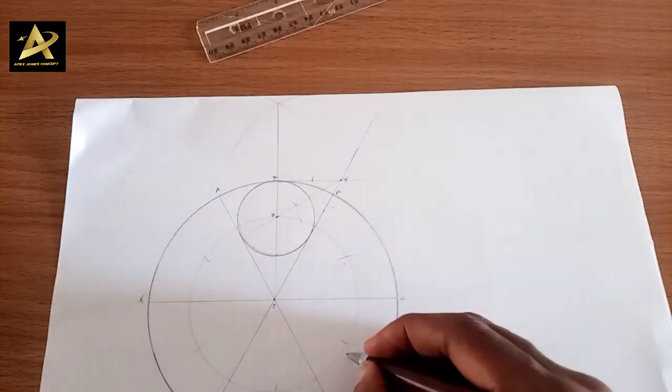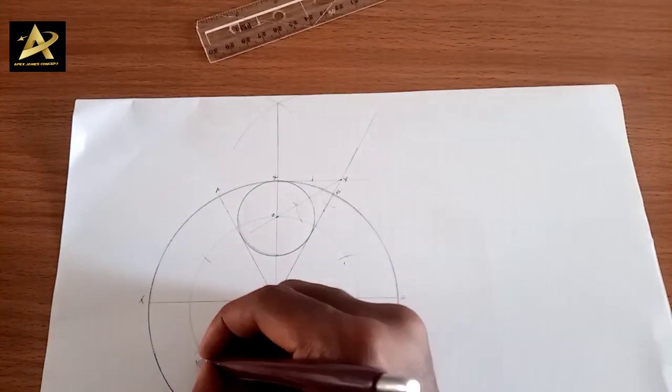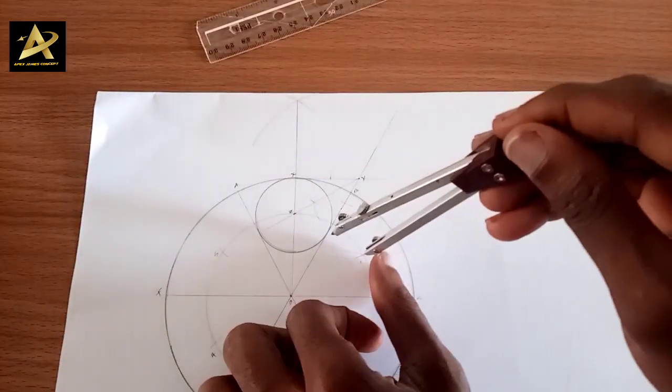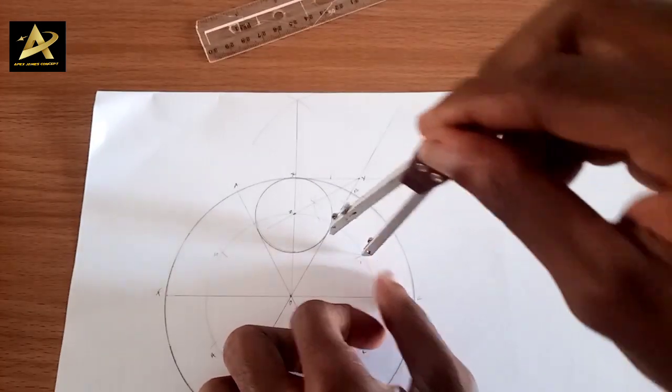I'll be drawing circles with those points as my centers.